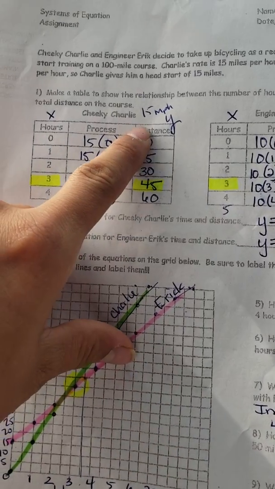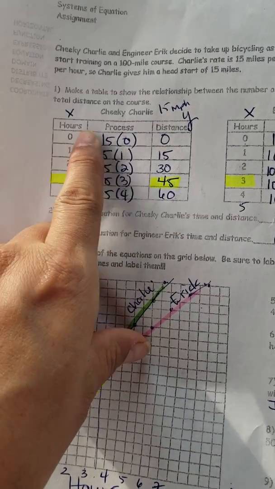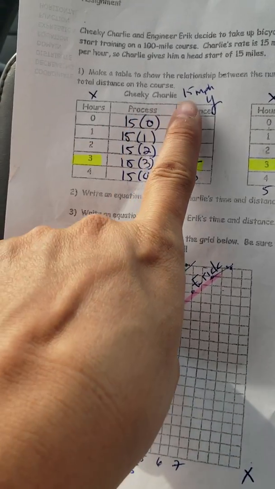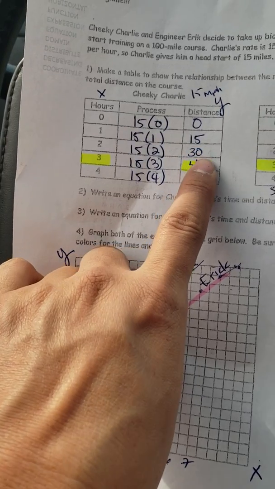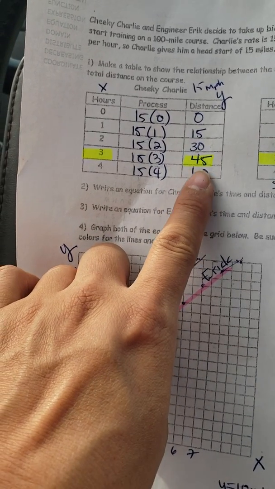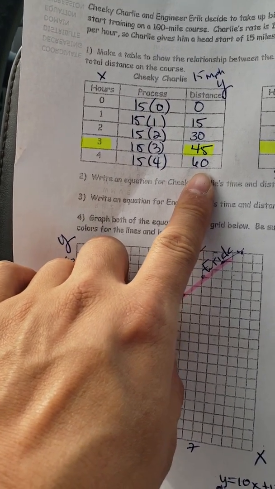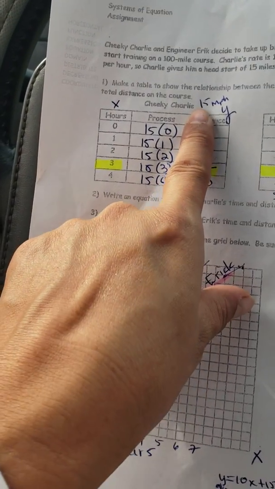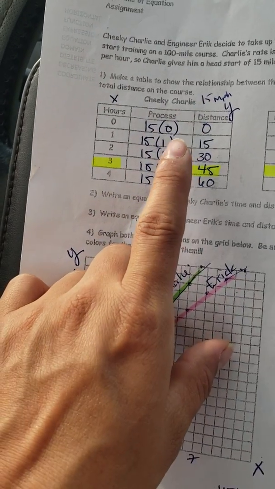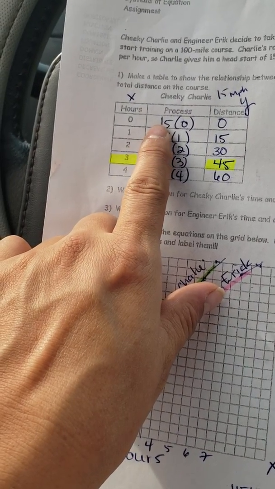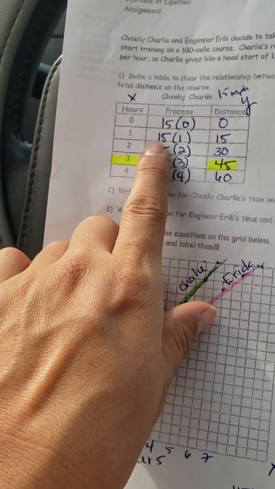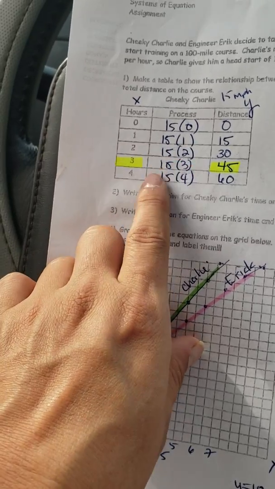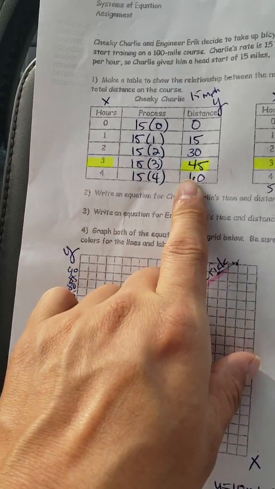So we filled out this part first. We said if he is going 0 hours, then he's going to be 0 miles away. So in 1 hour, if he's going 15 miles an hour, he's going 15. In 2 hours, he's now 30 miles away. In 3 hours, he's 45. And in 4 hours, he's 60 miles away. The process, this is our slope or our rate that he's going, is 15 miles per hour. So that's multiplication, 15 times the hour, and that's it.